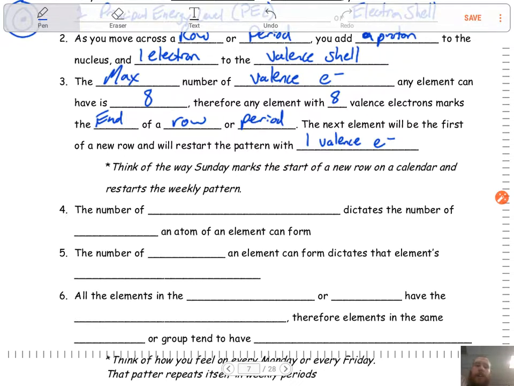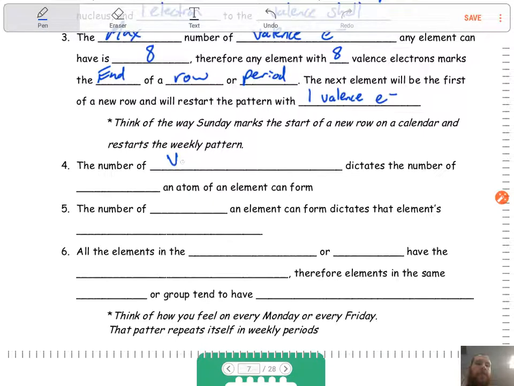Number 4, the number of valence electrons dictates the number of bonds. And again, we have a whole unit dedicated to that after this unit, taking things piece by piece here. So the valence electrons dictate the number of bonds that an element can form.